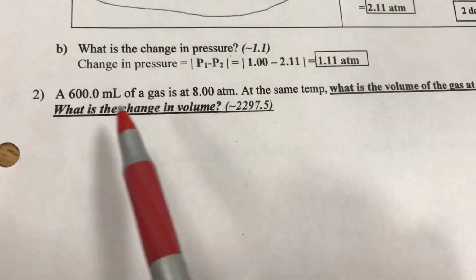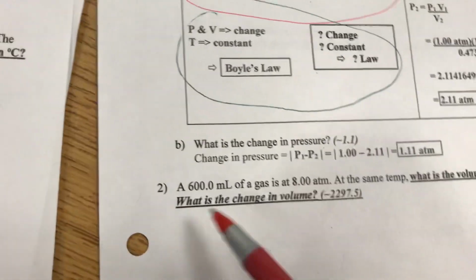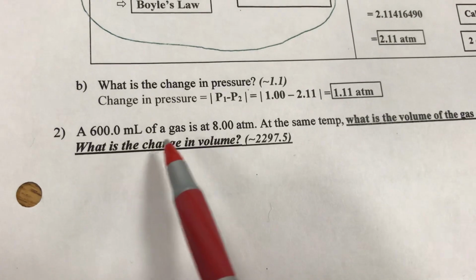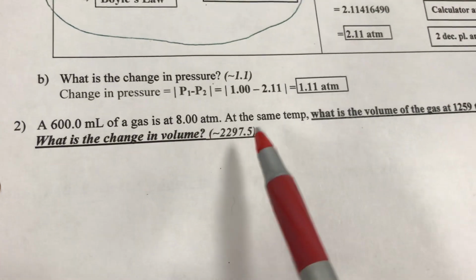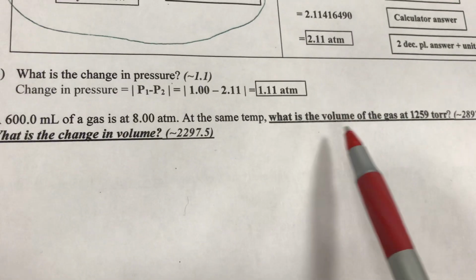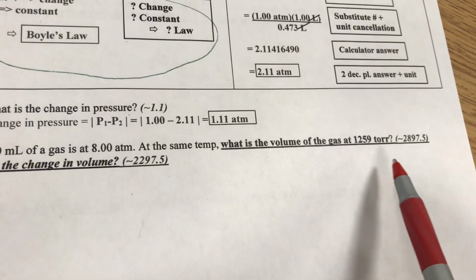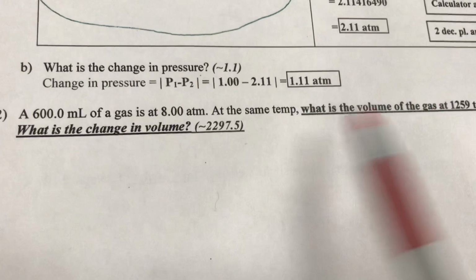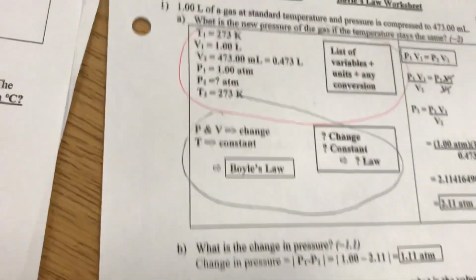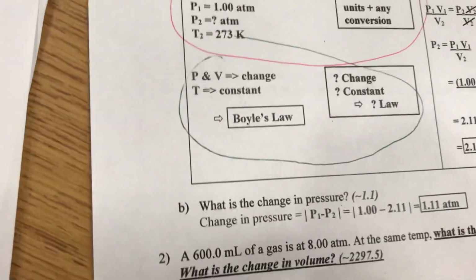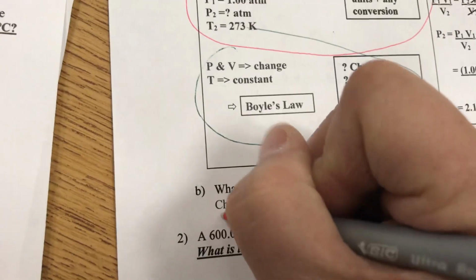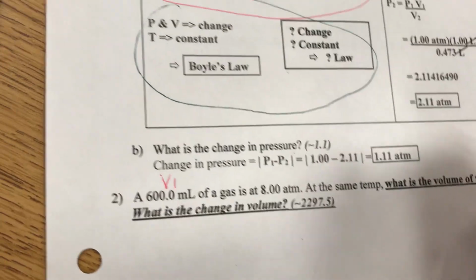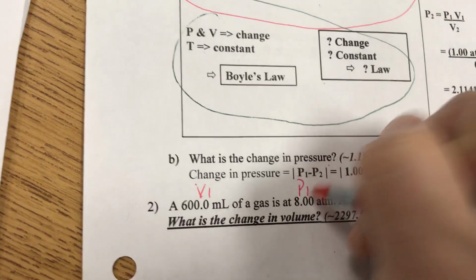So let's look at example number 2 here. 600 milliliter of a gas is at 8.00 ATM at the same temperature. What is the volume of the gas at 1259 torr? And also, what is the change in volume? So here are actually 2 different questions. So we first label them, okay? So 600 milliliter looks like it's V1, and 8.00 ATM is P1.